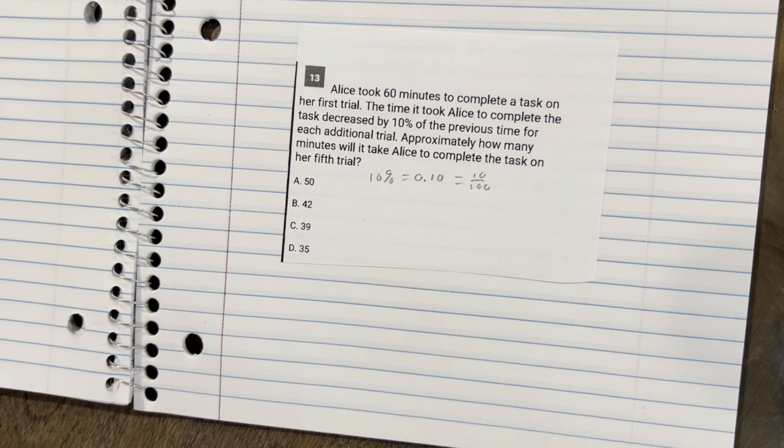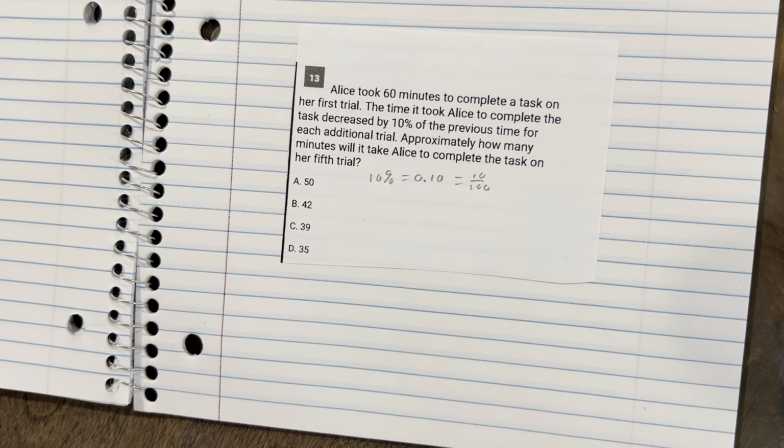All right, problem 13. Keep in mind this is the no calculator section. So Alice took 6 minutes to complete a task on her first trial. The time it took Alice to complete the task decreased by 10% of the previous time for each additional trial. Approximately how many minutes will it take Alice to complete the task on her 5th trial?